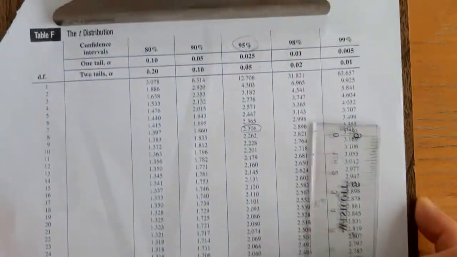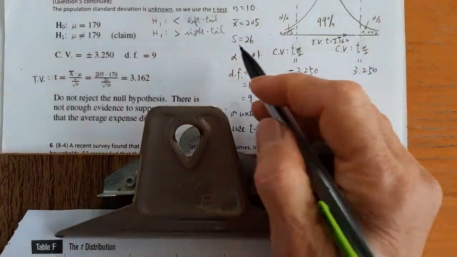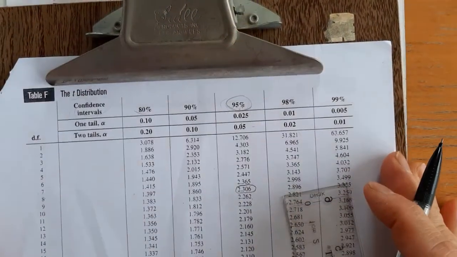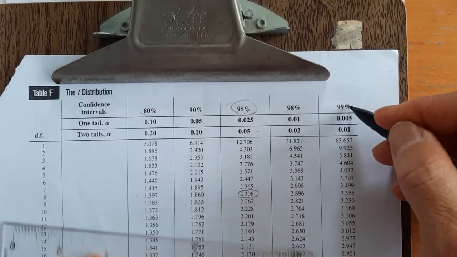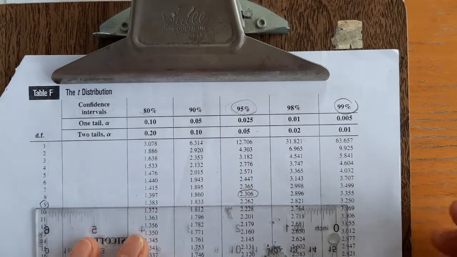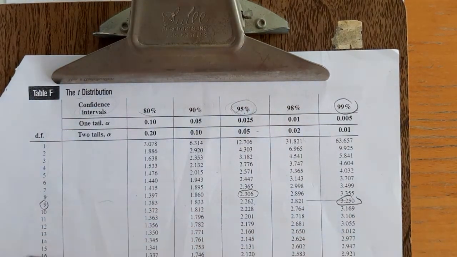Oh no, this is the t value, because we have S, so we have to use degrees of freedom, which is 9. So at 99% with degrees of freedom 9, the intersection value is 3.250.